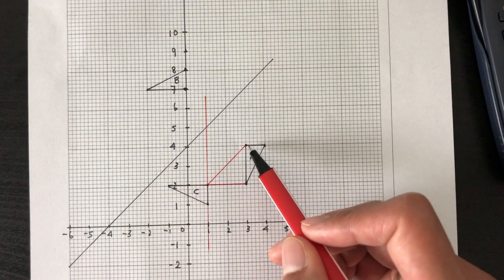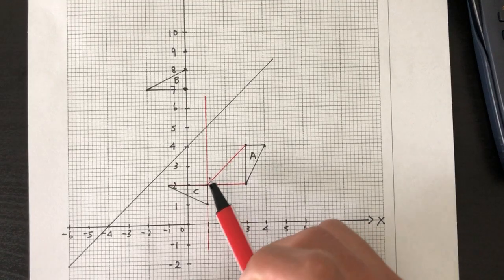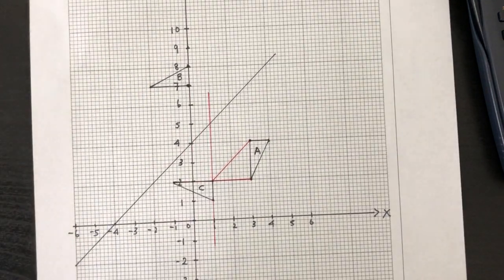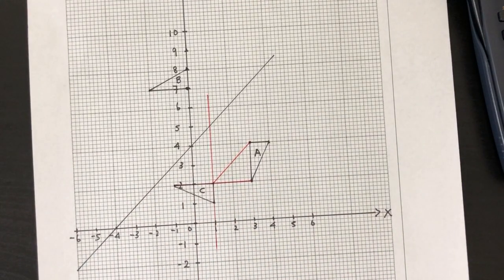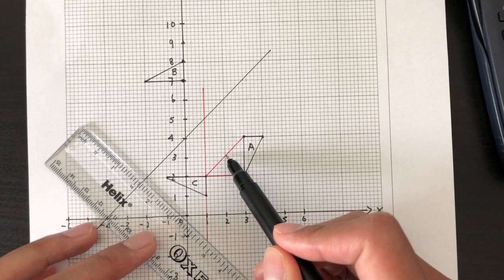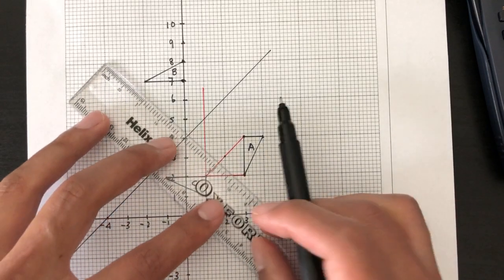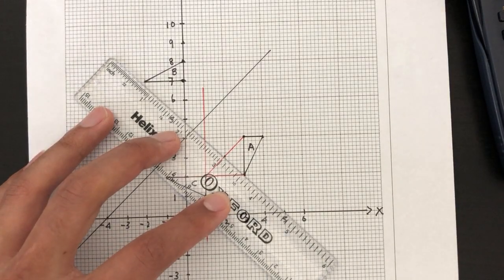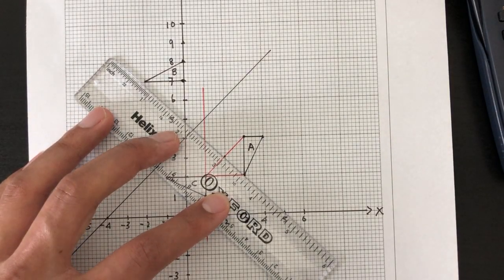Now we have to find the perpendicular bisector of this line. Usually you have to use a compass, but here by observation you can see that this line has to go exactly halfway, right here at 90 degrees, so at a right angle it should be in this fashion. Let me use a different color so you can see where they meet.